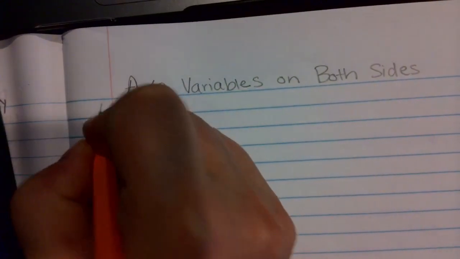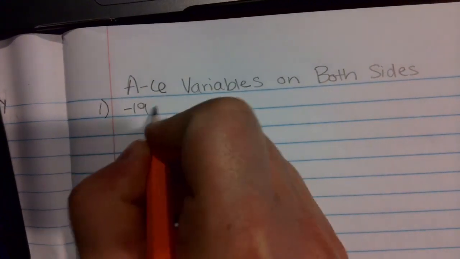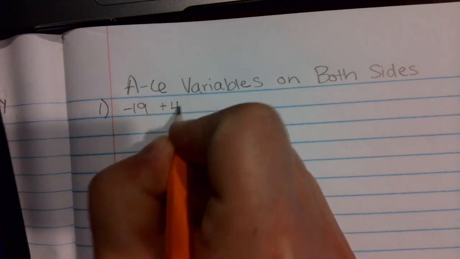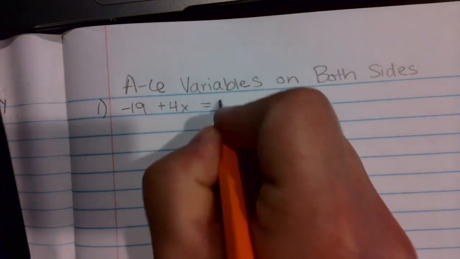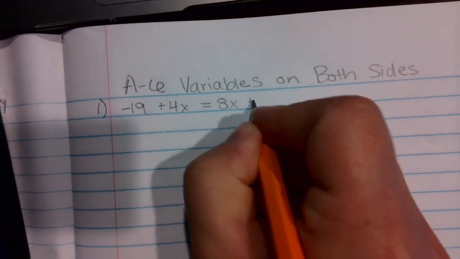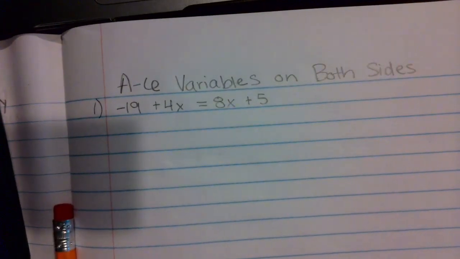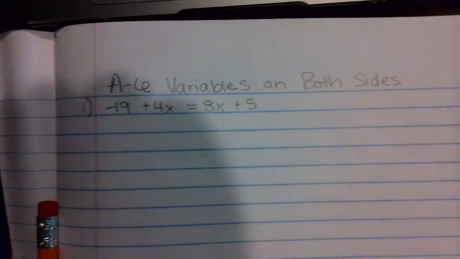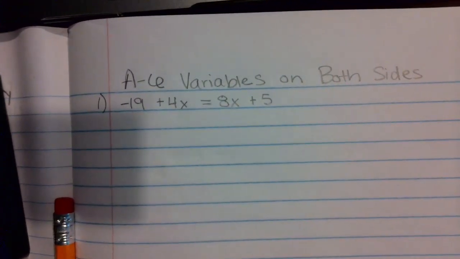Okay, so our first example, we have negative 19 plus 4x equals 8x plus 5. Our big difference here is when we look at those x's, you see we have x's on both sides.